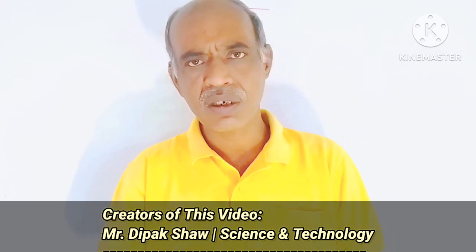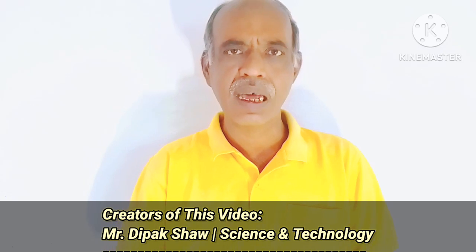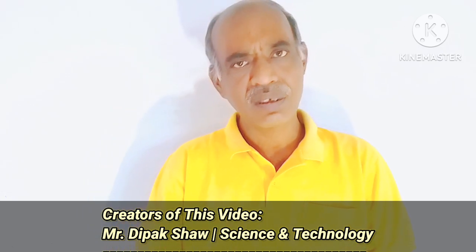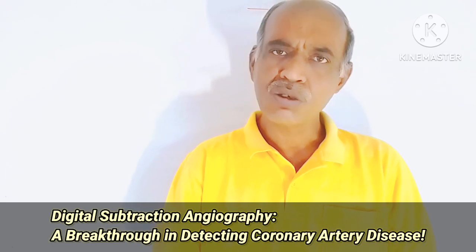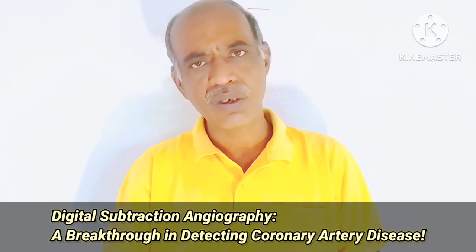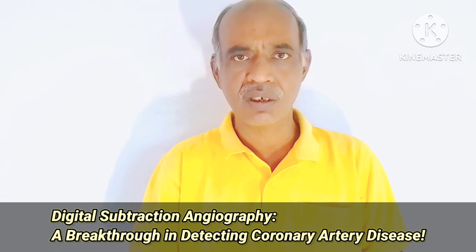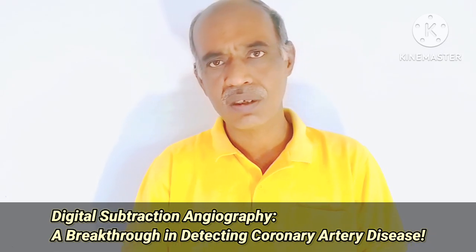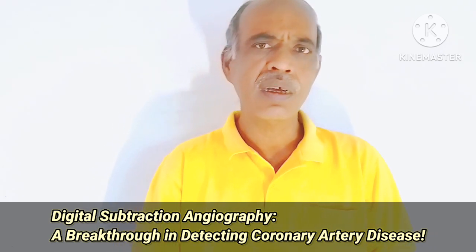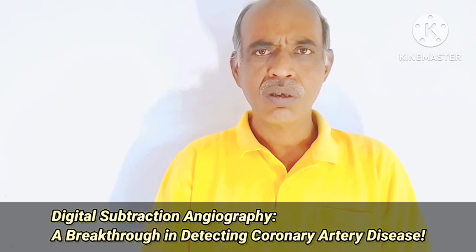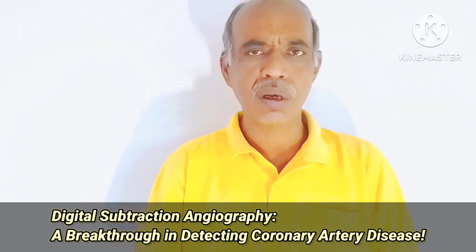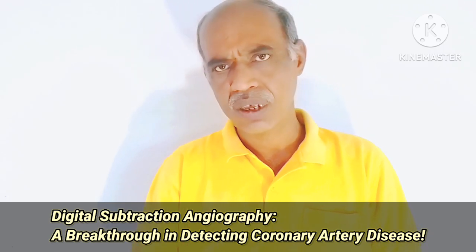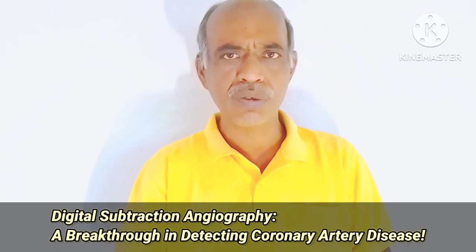And what are the risk factors of coronary artery disease? Risk factors are diabetes, obesity, sedentary lifestyle, high cholesterol, hypertension, smoking. So these are the risk factors of CAD, or coronary artery disease. CAD is the short form used for coronary artery disease. So what are the steps involved in digital subtraction angiography? A few steps are involved there.